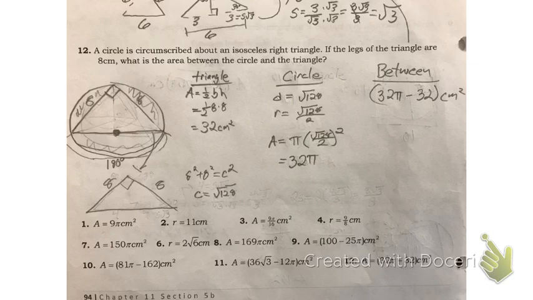You couldn't do that because 36 doesn't go into 128. 64 goes into it. So you could do 8 times, but you couldn't have had a 6. So you simplified something wrong. Because that means you put 36 into it, and 36 doesn't go into it evenly. All right, but our end answer is 32 pi minus 32 centimeters squared.